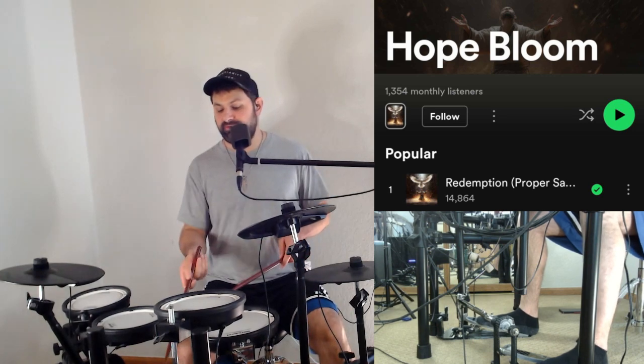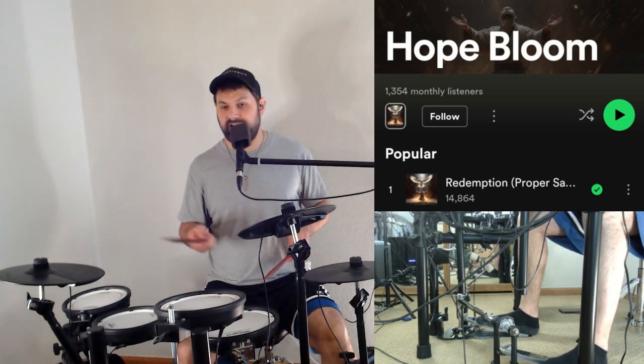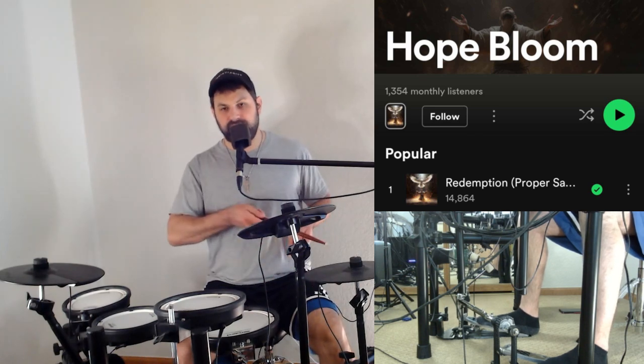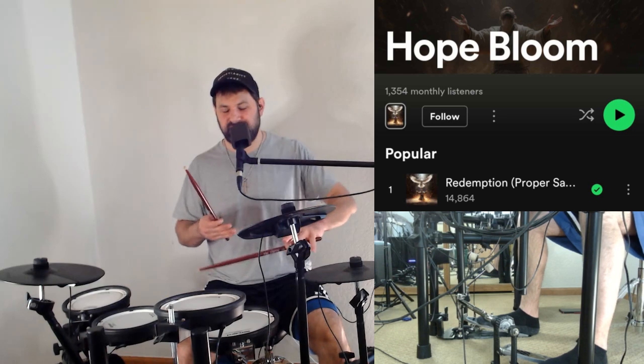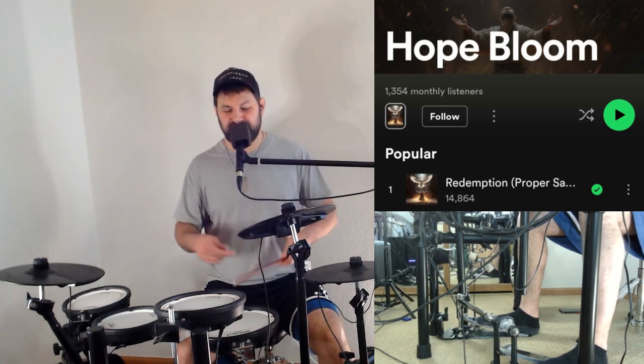Then you're playing 4 on the floor on your kick, and normally 4 on the floor on the hi-hat too, especially if you're on the ride cymbal, but it also works if you're on the hats too, especially if you're on actual hats. It sounds even better. You can kind of make it, yeah, it just works better.